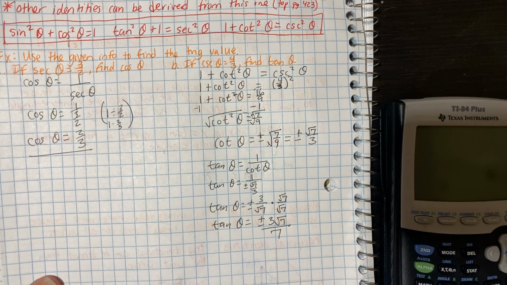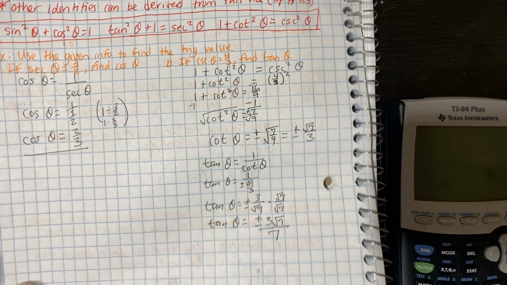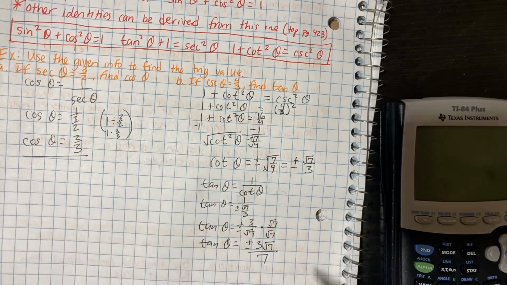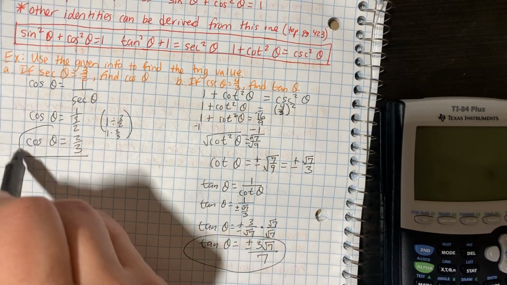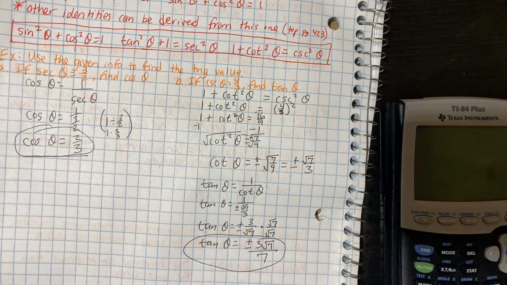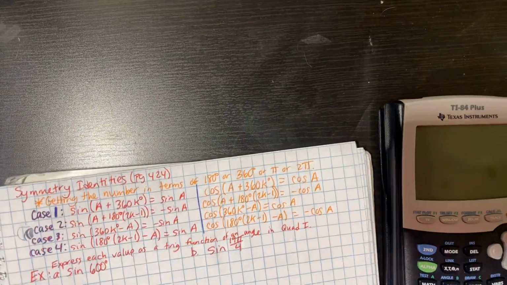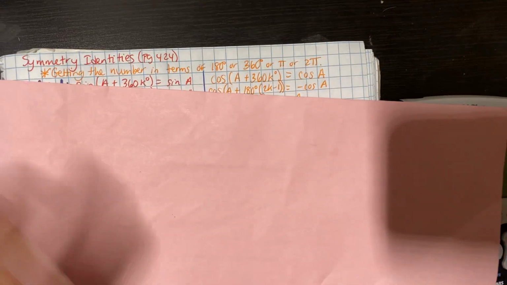Done. Okay, next page. I guess I could box these up or circle them since I found my answers. All right, the next thing we're going to look at is symmetry identities.